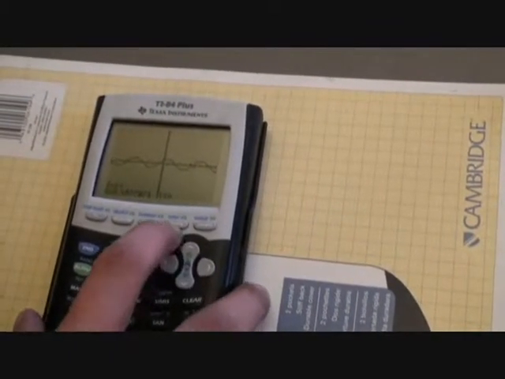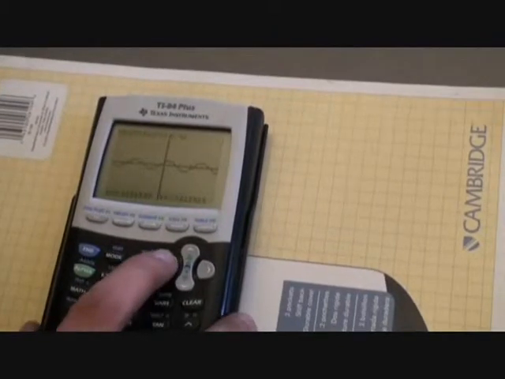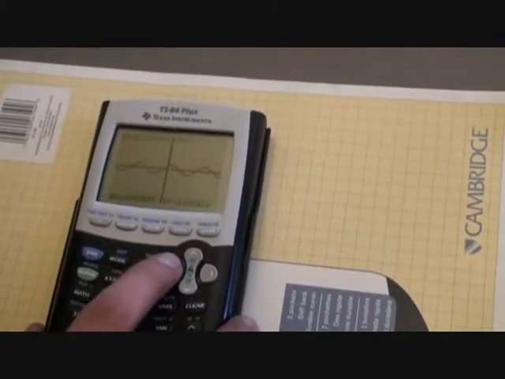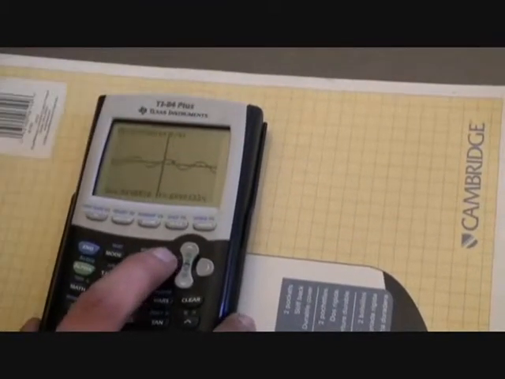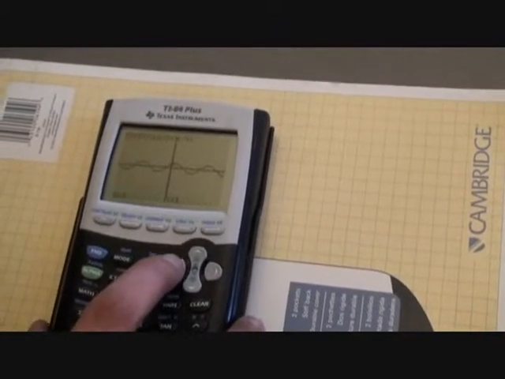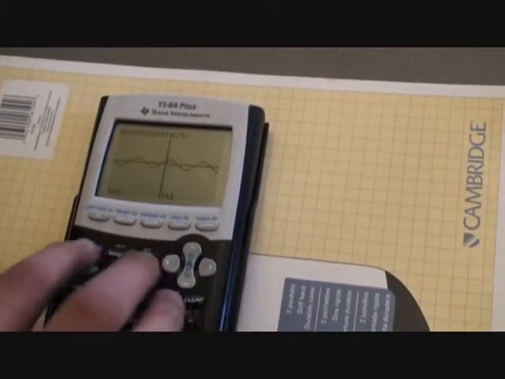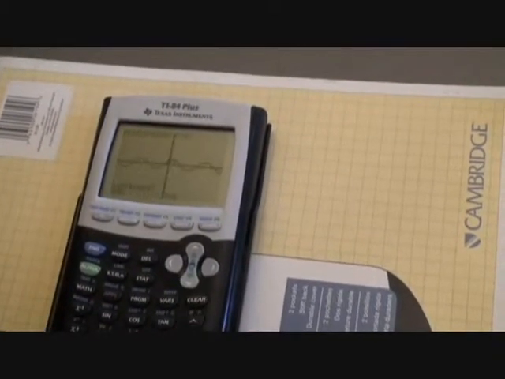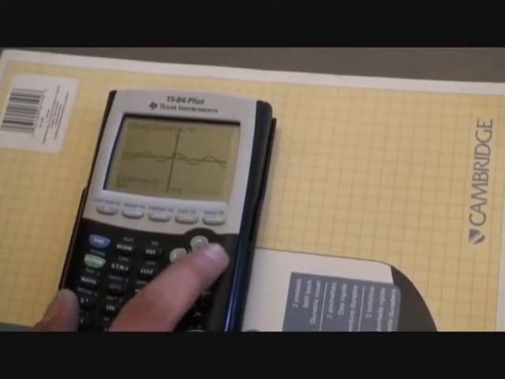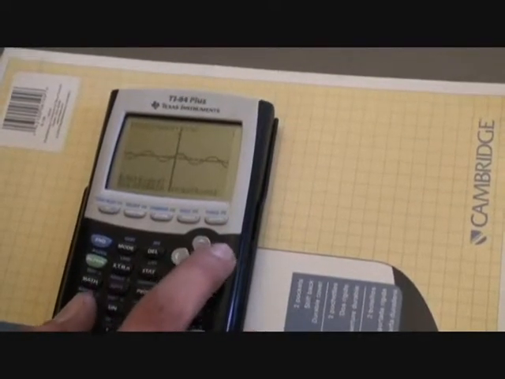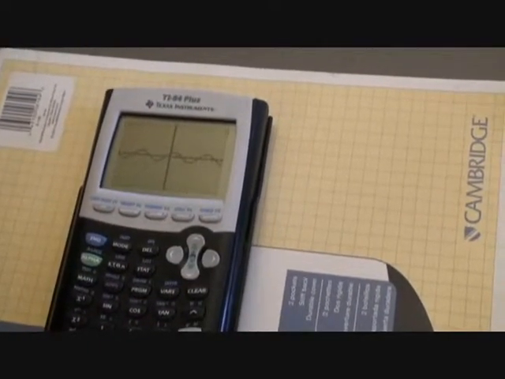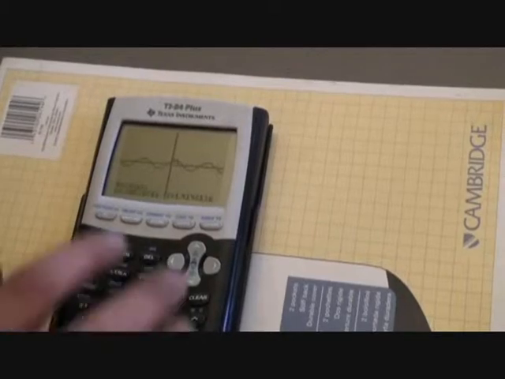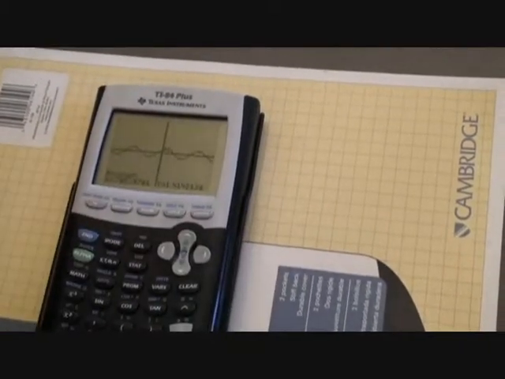And now that we're out here, we can already tell that there is no vertical translation. So we'll find the maximum value. Let's calc. Maximum. Left bound should suffice. Right bound. And there we go. Y is 1.4142.